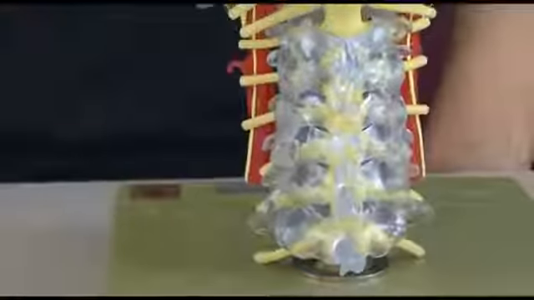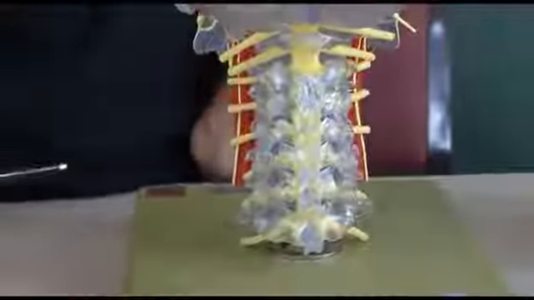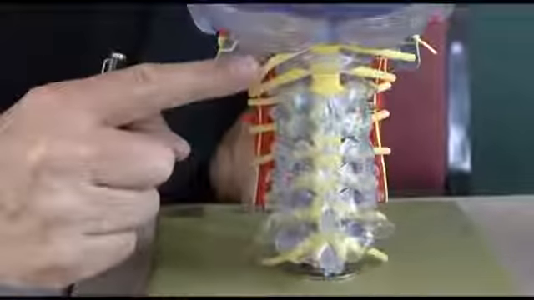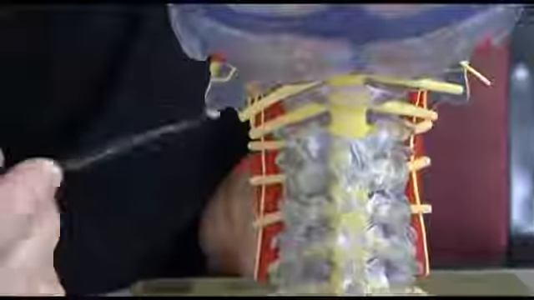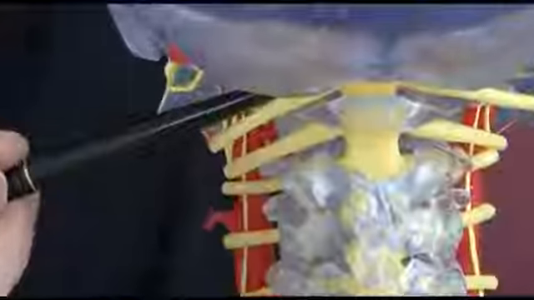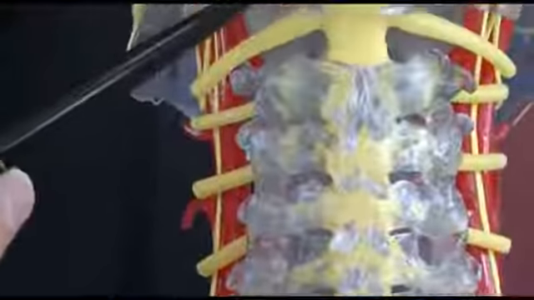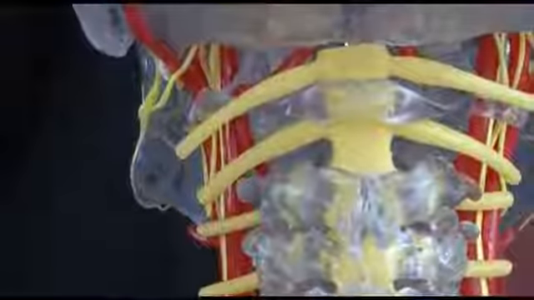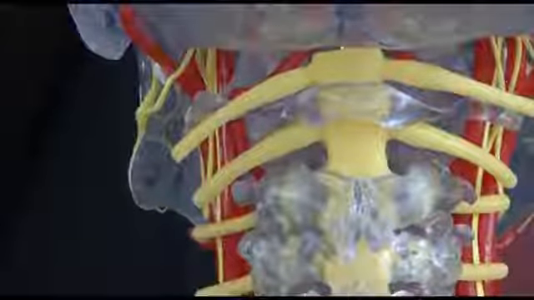So interesting to note that there are 7 cervical vertebrae but 8 cervical nerves. That's because the first cervical nerve is on top. It's on top of the first cervical vertebra.